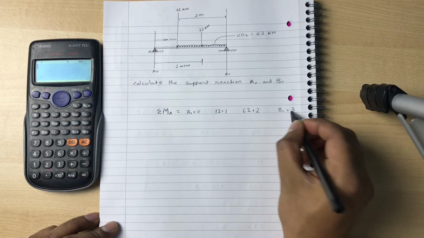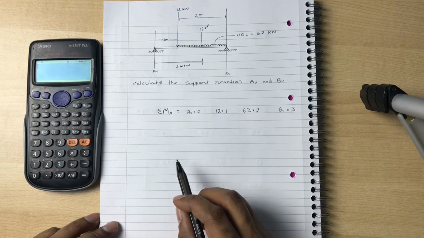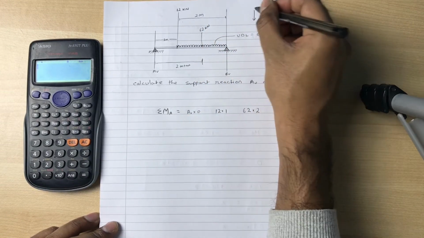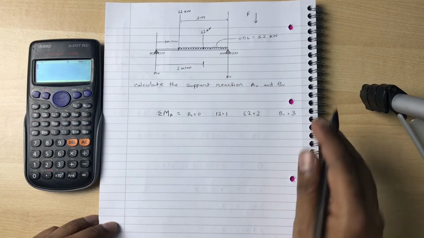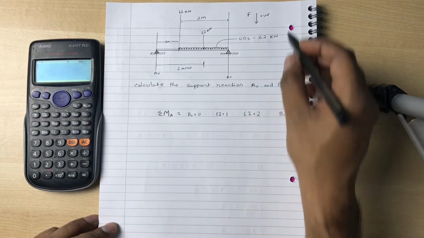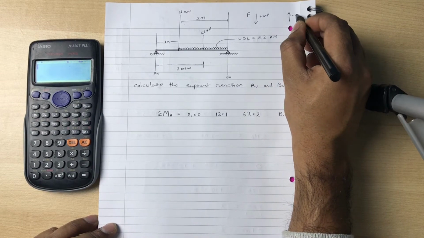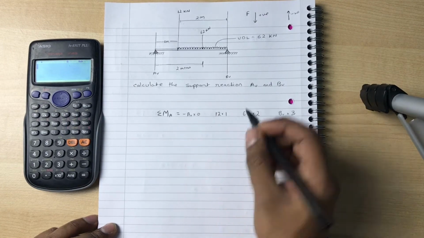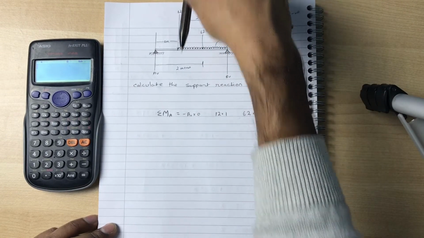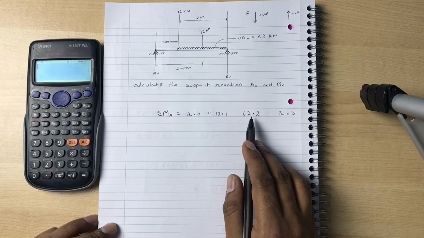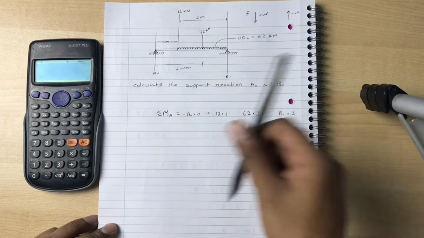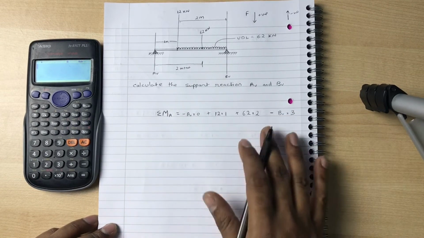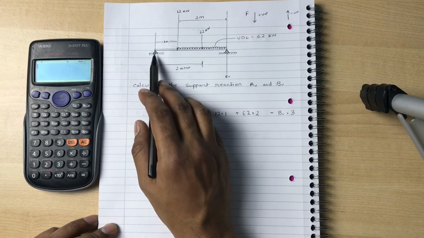BV times 3. Now we take a look at the sign convention. What I'm going to do is any force going downwards will be positive, and hence upwards will be negative. AV is going upwards, so that's going to be negative. 12 is going downwards, so it is going to be positive. 62 is going downwards, so it is going to be positive. And BV is going upwards, so that's going to be negative. So this is my equation for the moments of all forces about point A.